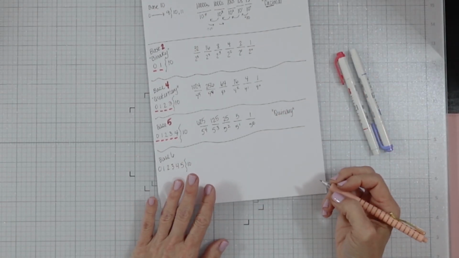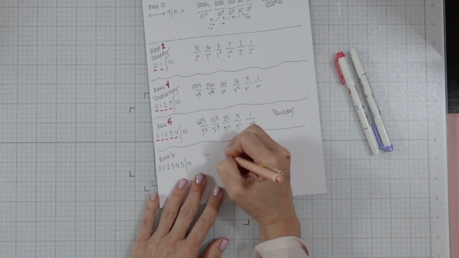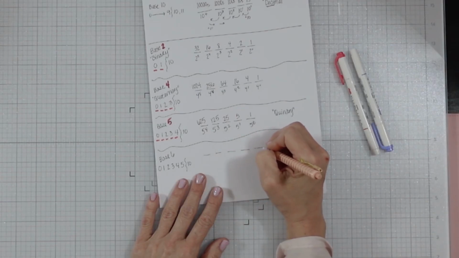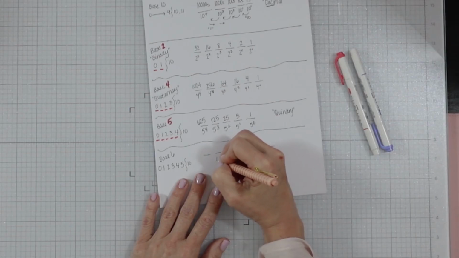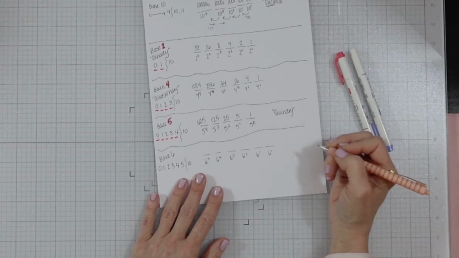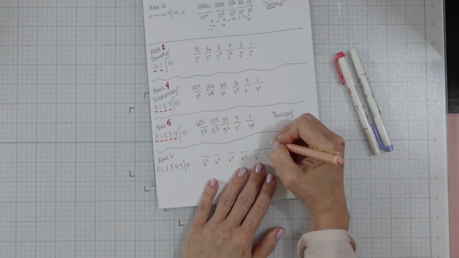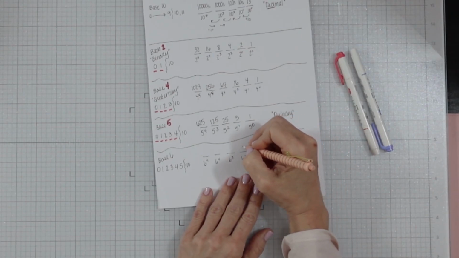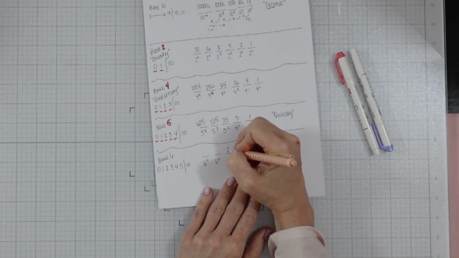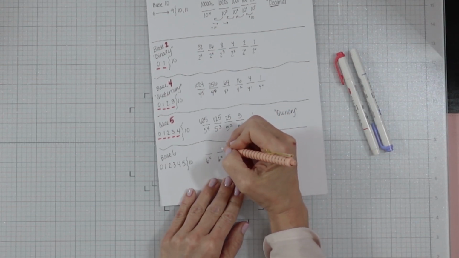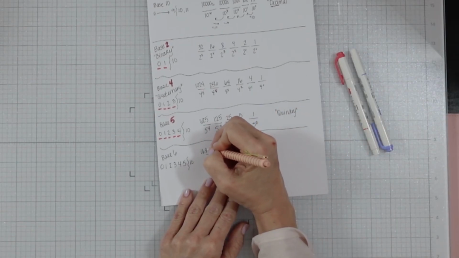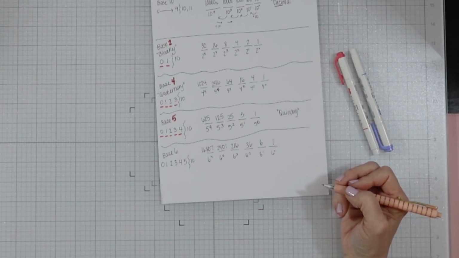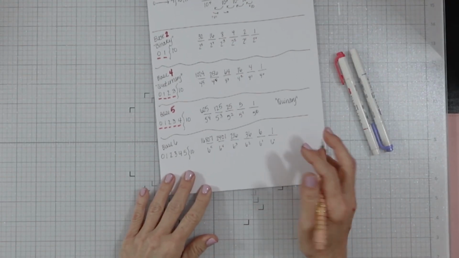So we could do some base 6. Putting my place values down below, and then the numbers above: 1 and 6, 36, 216, 1296, and 7776. That's a big number.